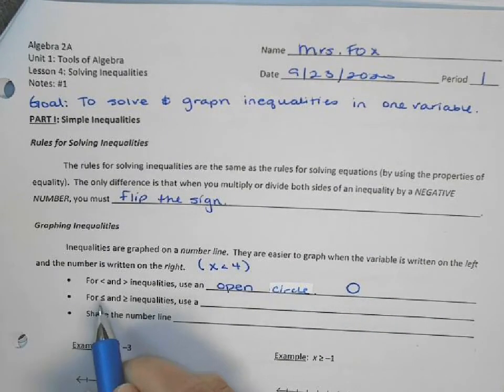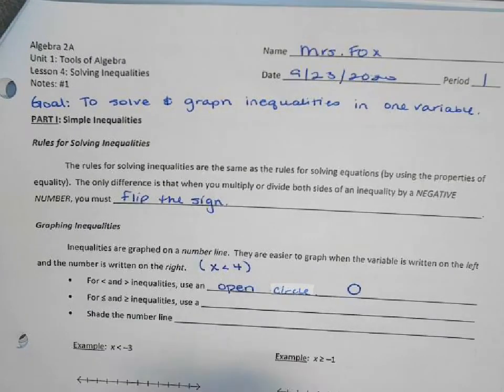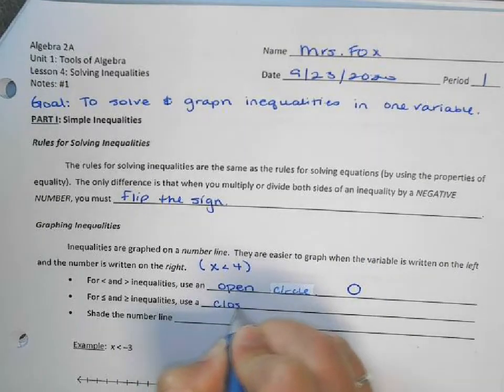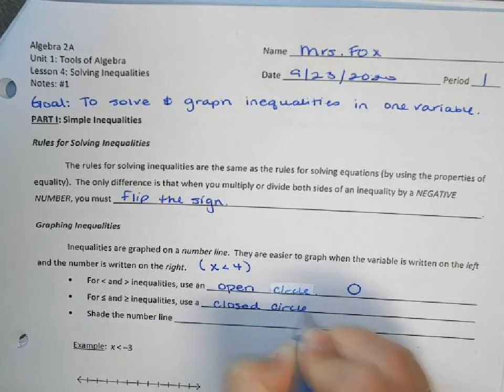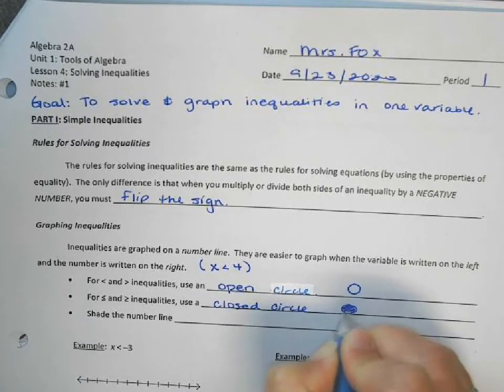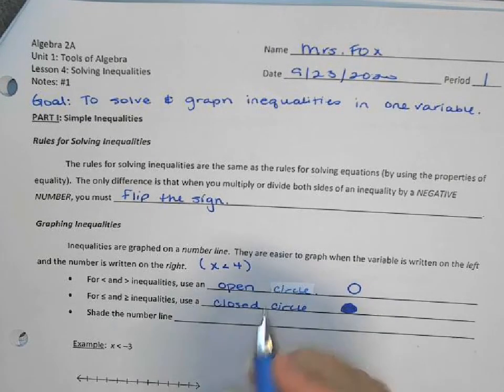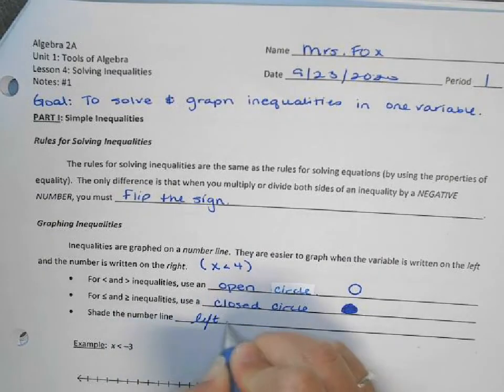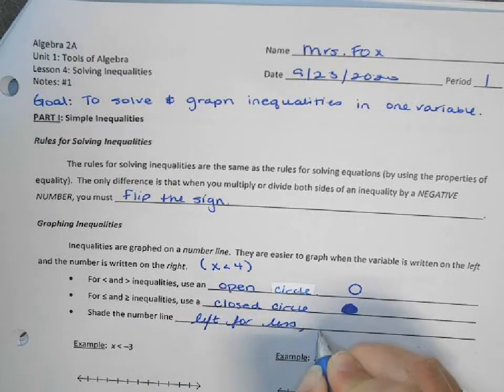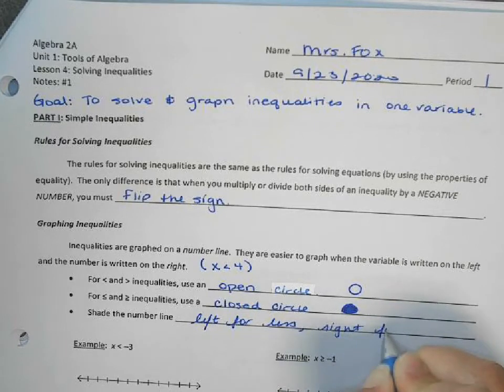If you use the less than or equal to, or the greater than or equal to inequalities, then you use a closed circle, so you would color it in. That means that whatever point you draw that circle on is included as part of your solution. And then from that circle, you're always going to shade left for less, or right for more or greater.